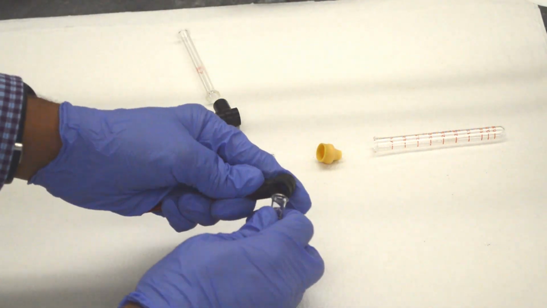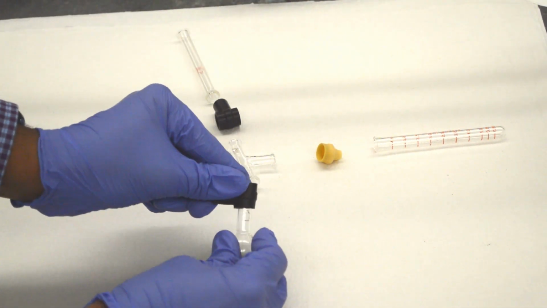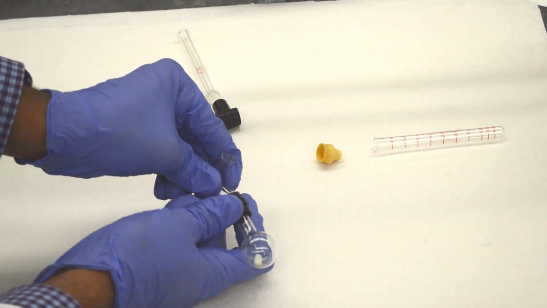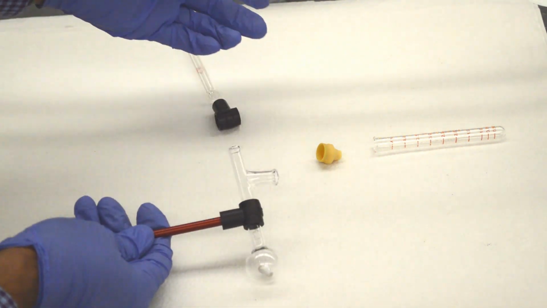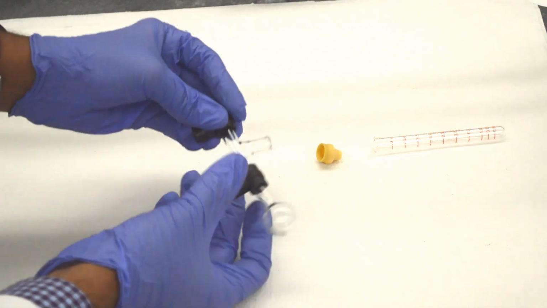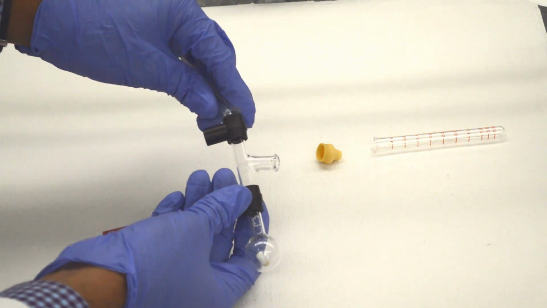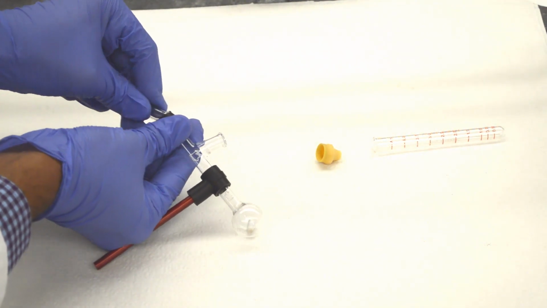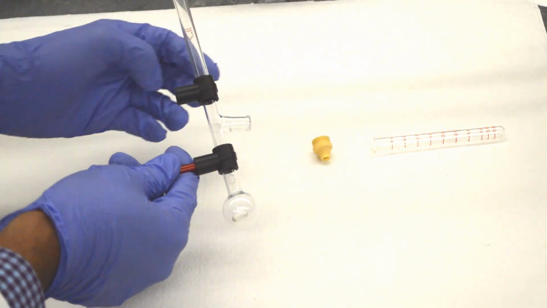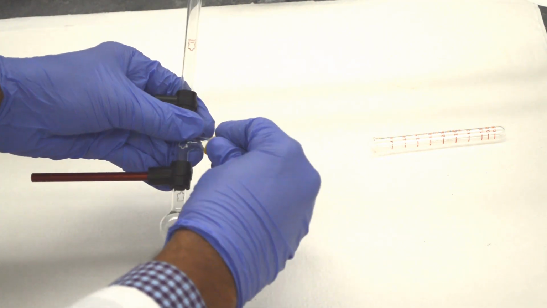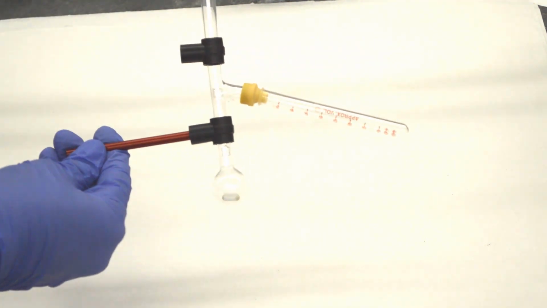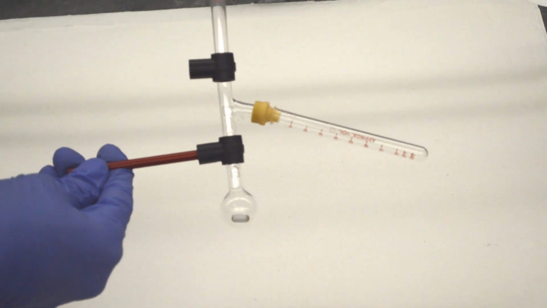Connect the supporting rod. Connect the adapter. And this one is for the air condenser. And finally, put the sleeve and a test tube. Okay. So this is the apparatus we're going to use for today's lab.